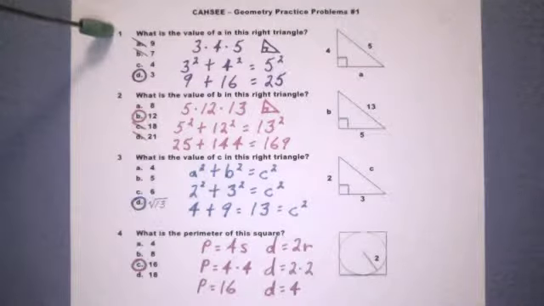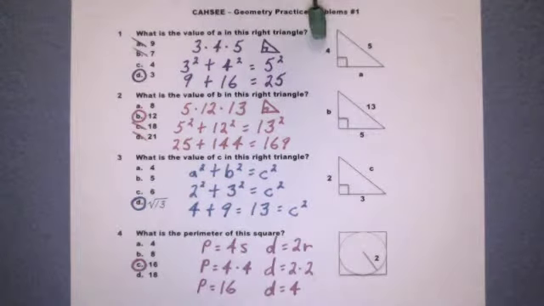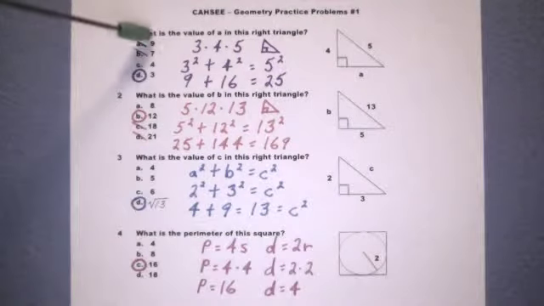Let's look at problem number 1. What is the value of A in this right triangle? The lengths of the sides that they've given me are integers, and all of these answers are integers.